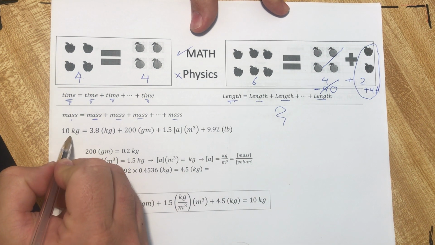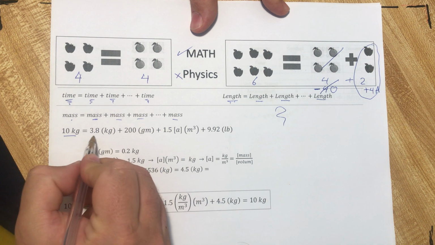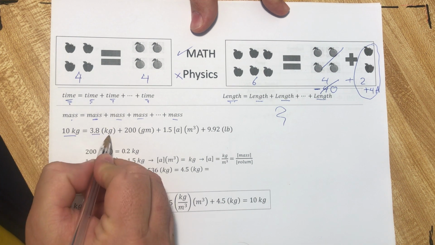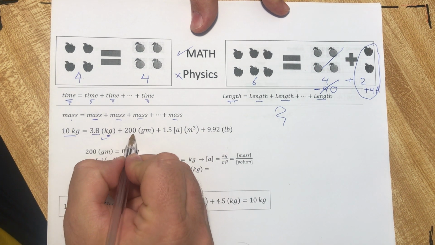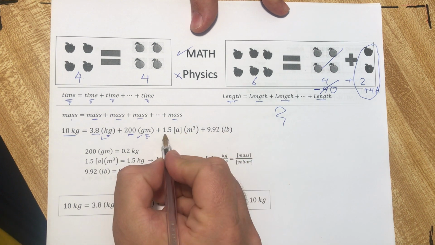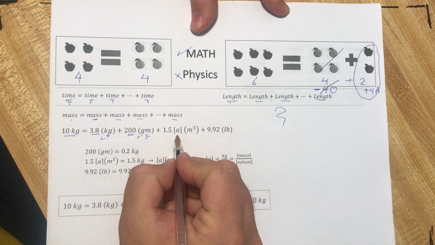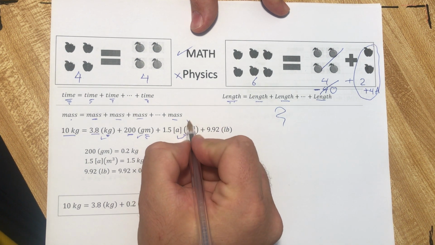Take this numerical example. If I have 10 kilograms is equal to 3.8 kilograms, which is right, plus 200 grams, it is a mass, which is right, plus 1.5 A multiplied by M cubed, which is volume.